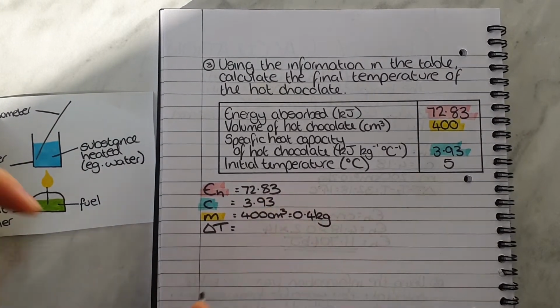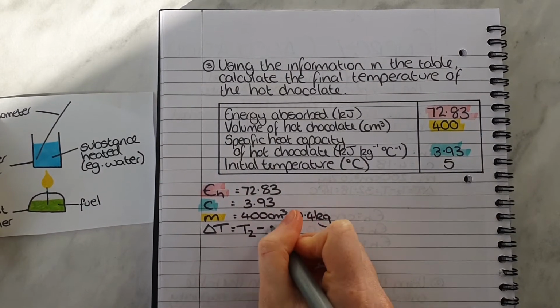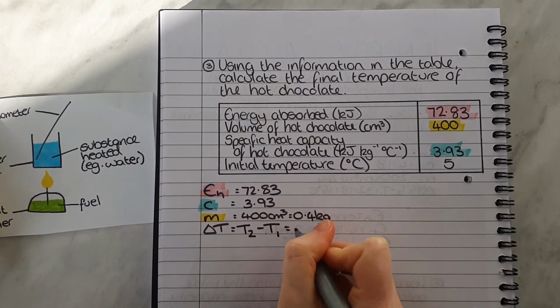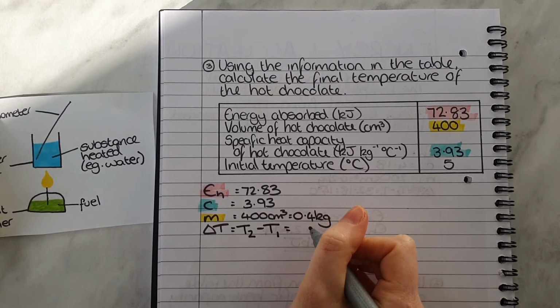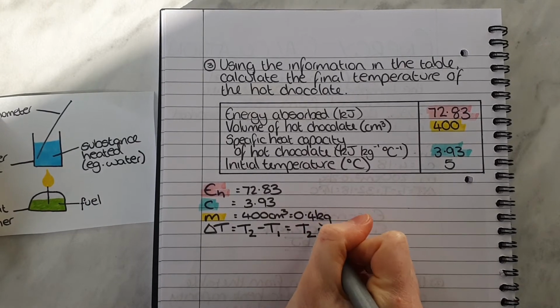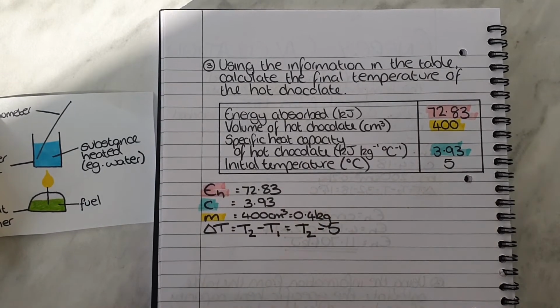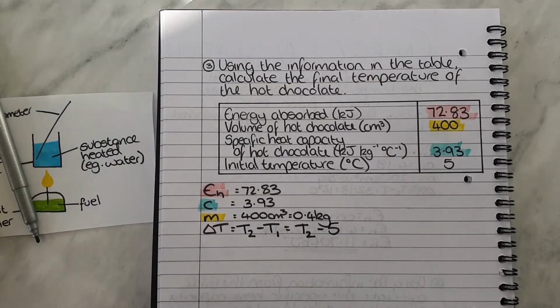Now delta T is an awkward one because we know that delta T is T2 minus T1. We have an initial temperature, meaning we have T1. We don't have T2. So T2 minus 5, we don't know what that value is going to be yet. That's what you're trying to figure out in this question.